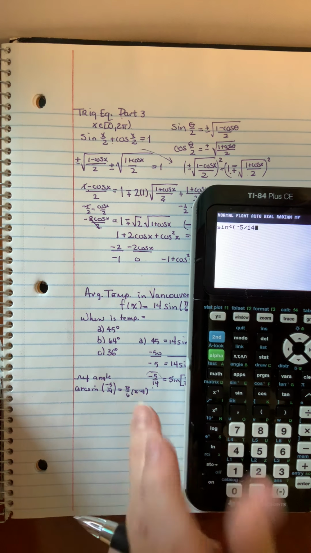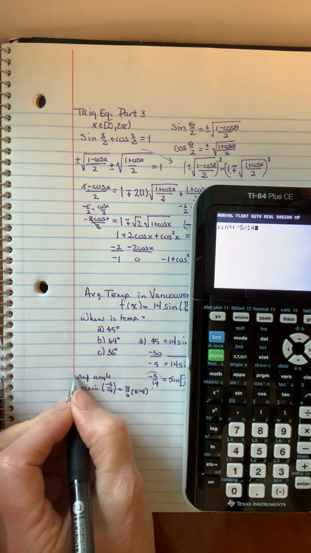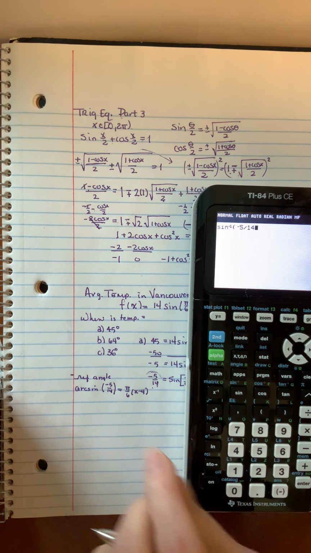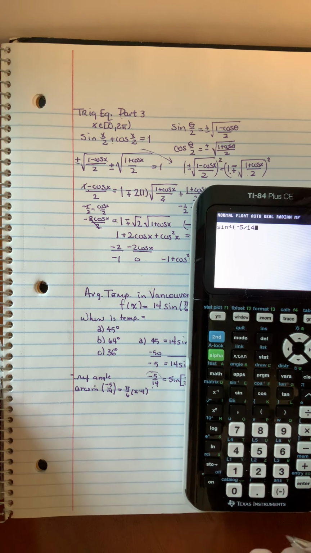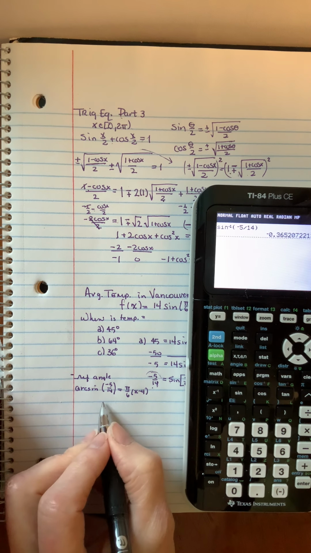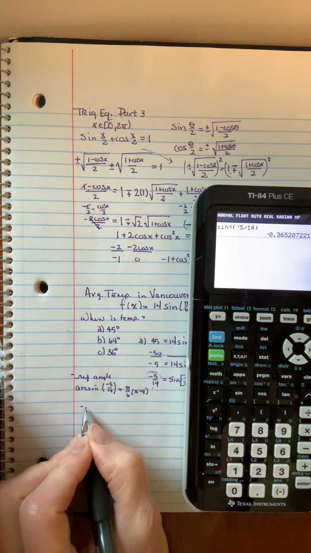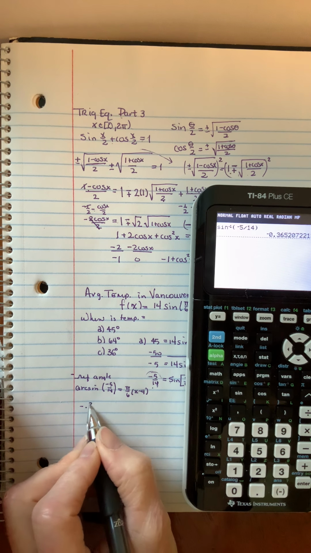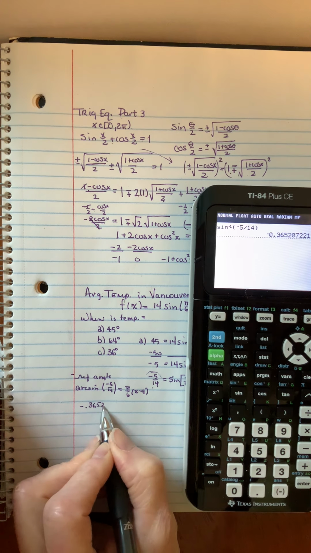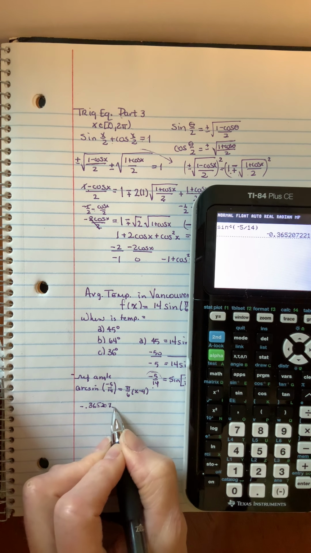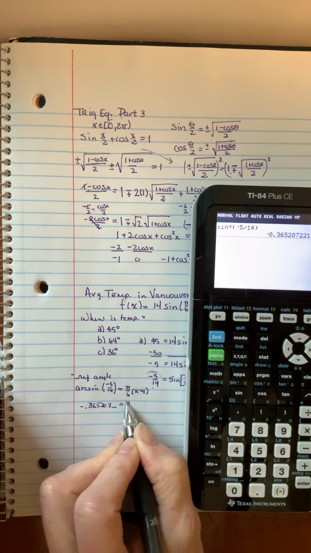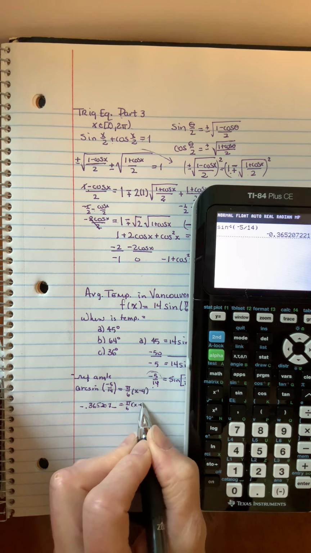Now, that's not exactly the reference angle, okay? So I'm going to get the negative of the reference angle. I'm literally trying to solve this, I guess, with this one. So let's do that. So I've got minus 0.3652, whatever, okay? So minus 0.365207, blah, blah, blah, is equal to pi over 6 times x minus 4.